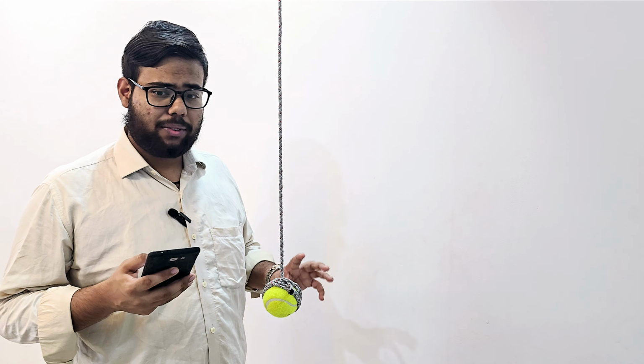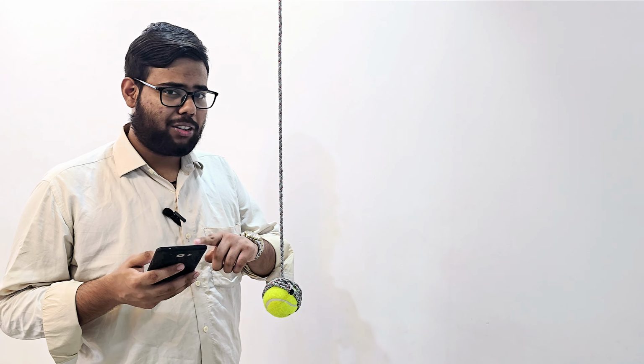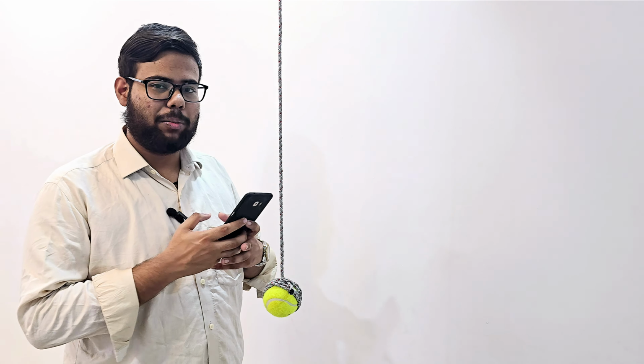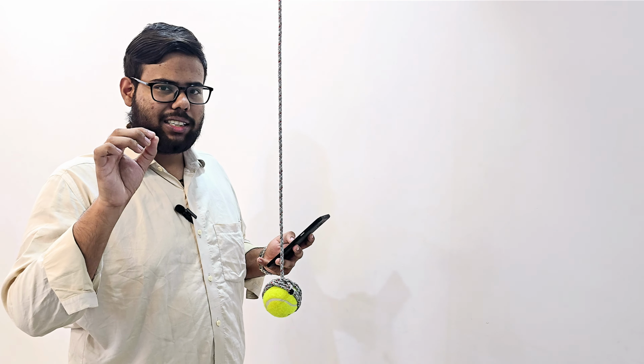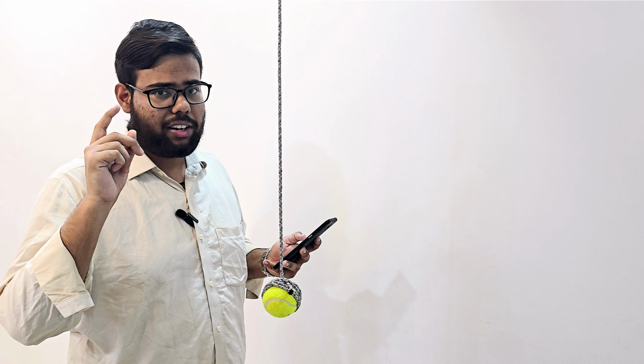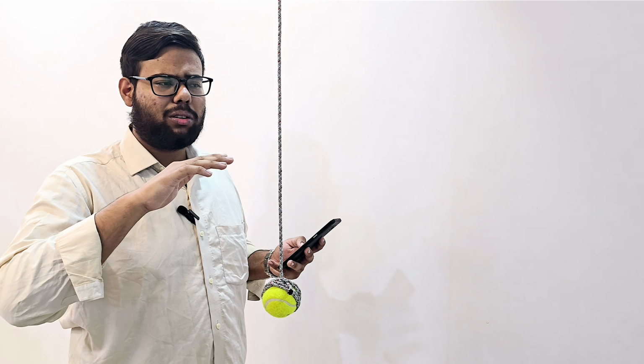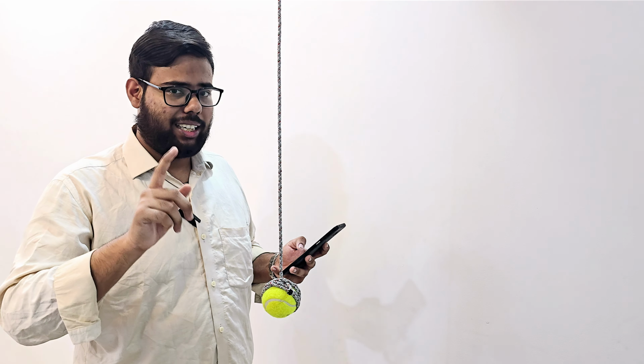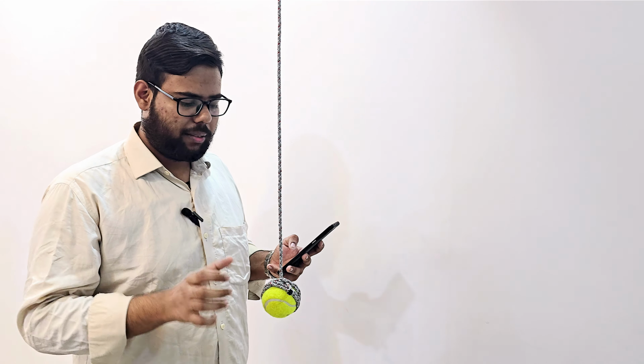So let's calculate this. For this purpose I'll be using a stopwatch, and of course I don't have a physical stopwatch, so I will be using the mobile stopwatch, only a virtual stopwatch for this purpose. So first of all we will take one reading and then we take the second reading, then we will take the third reading. So I am thinking that we should take 5 readings at least. So let's do the first reading.